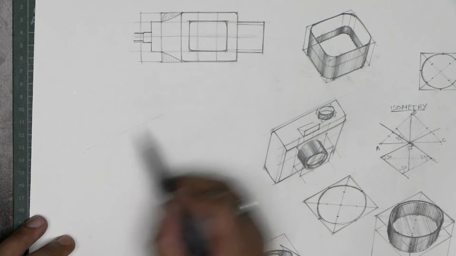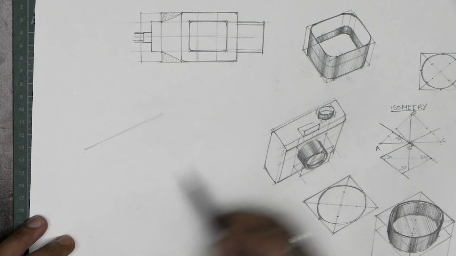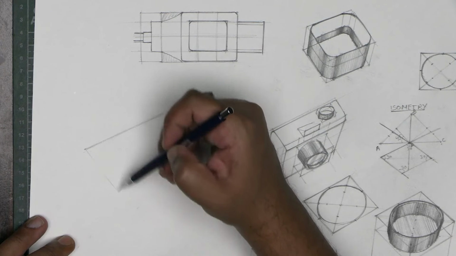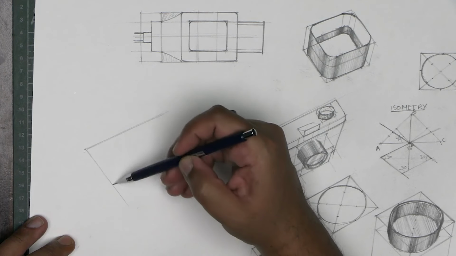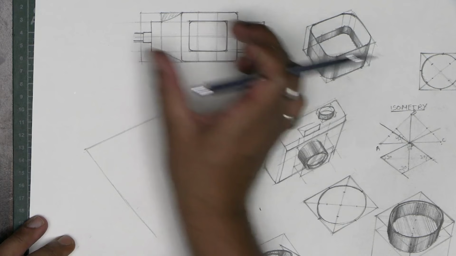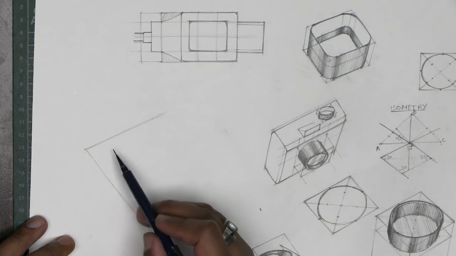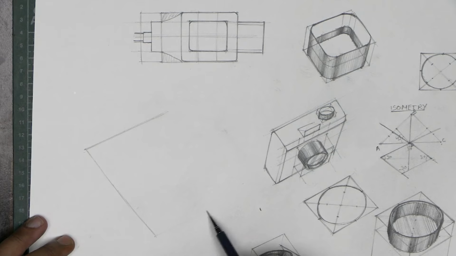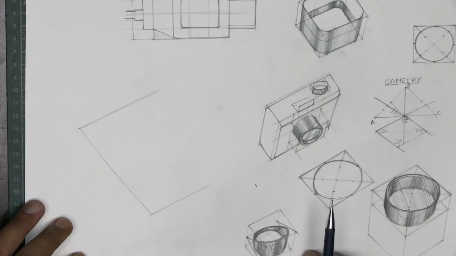First we will make a line over here in the same direction as this. Then make a line over this side in the same direction. Now decide what the length and the width that you want to keep. Suppose I want to keep the length over here of this much. I can keep the width accordingly.